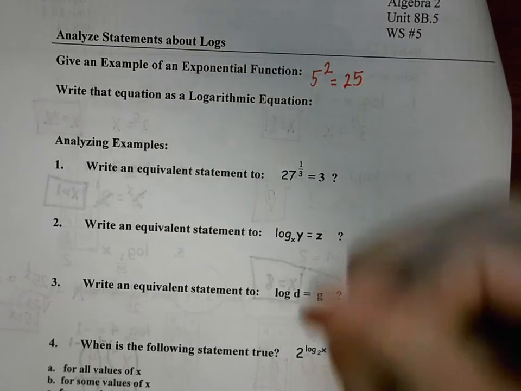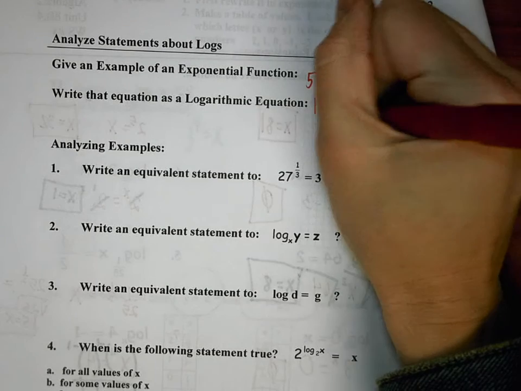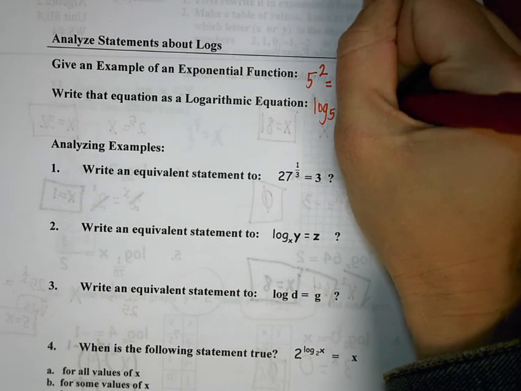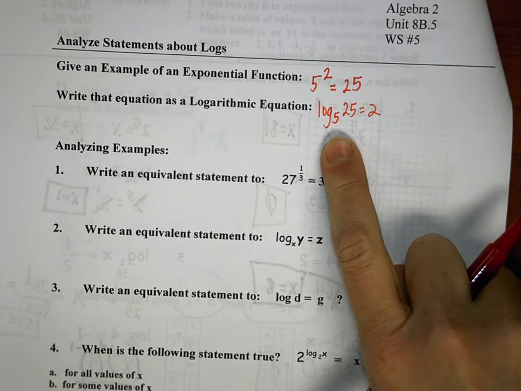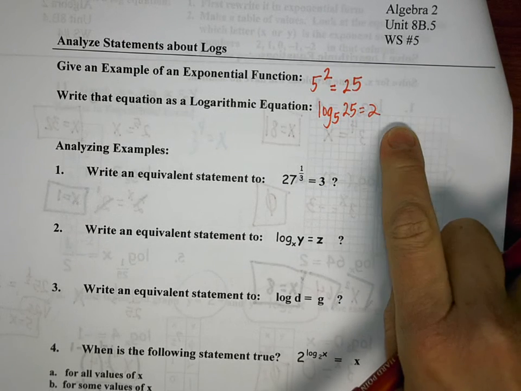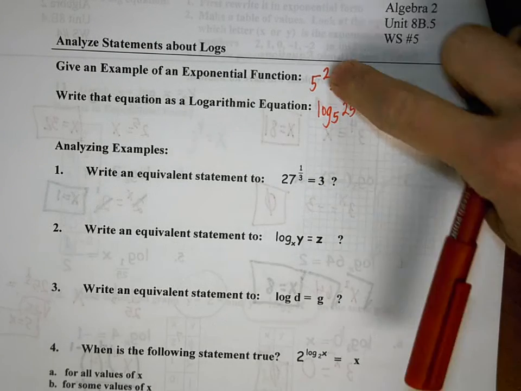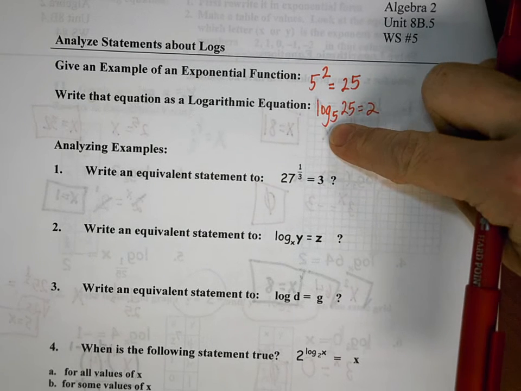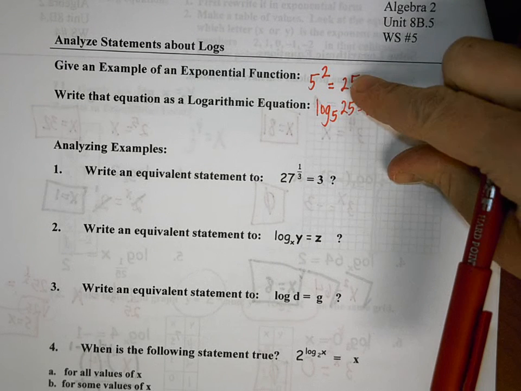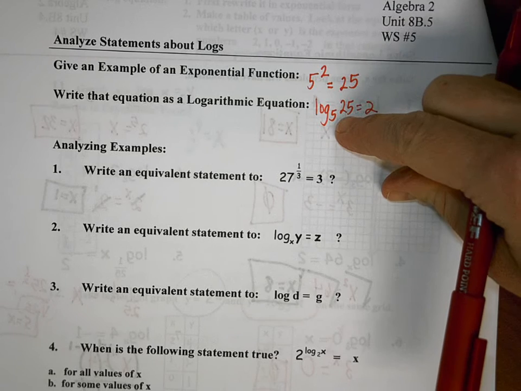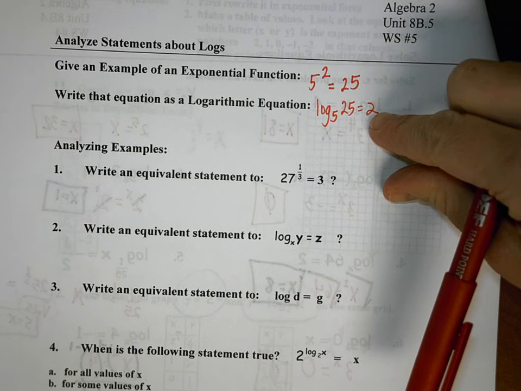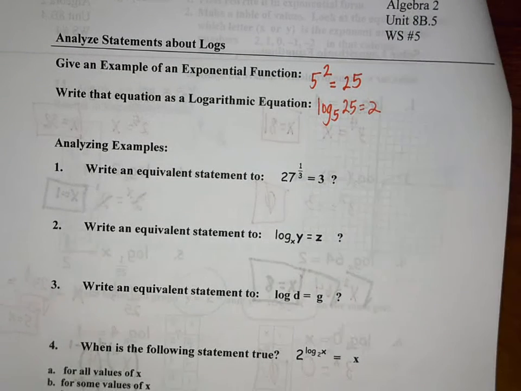Okay, Isabella. That's it. So log base 5 of 25 equals 2. So remember that the base here goes to your base for your log. Whatever your answer is on the exponential one is your number here. And then 2, your exponent, goes over there.